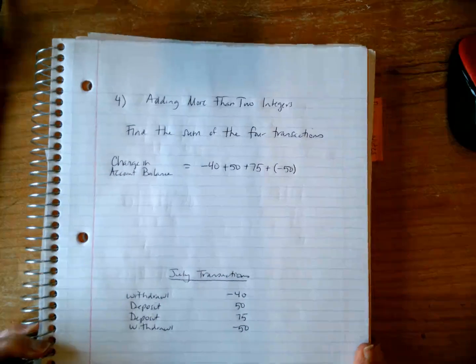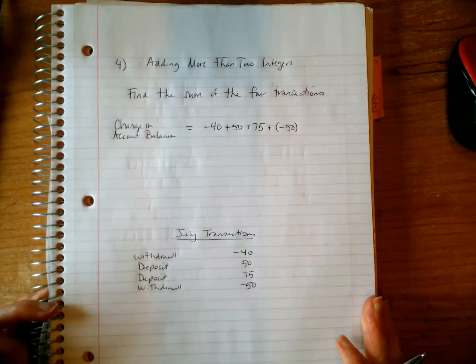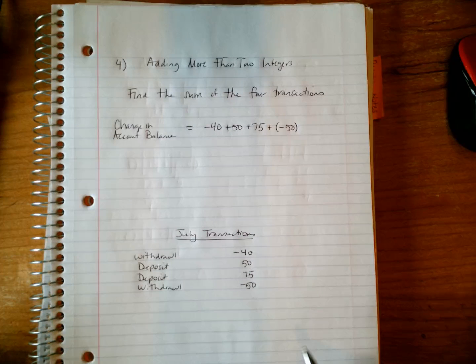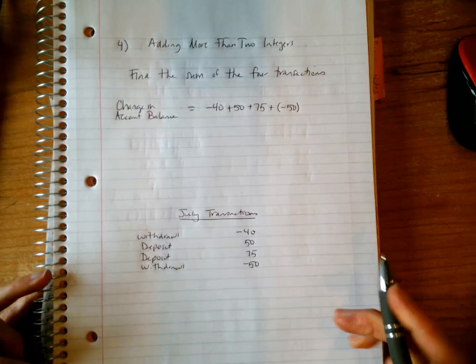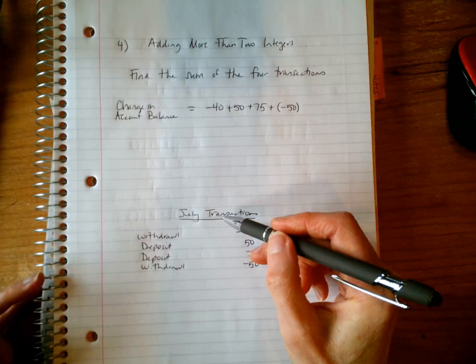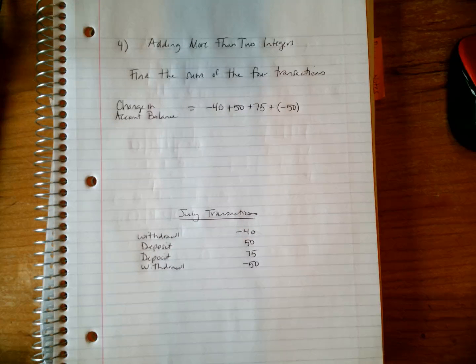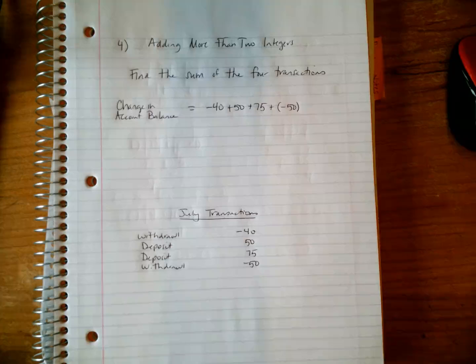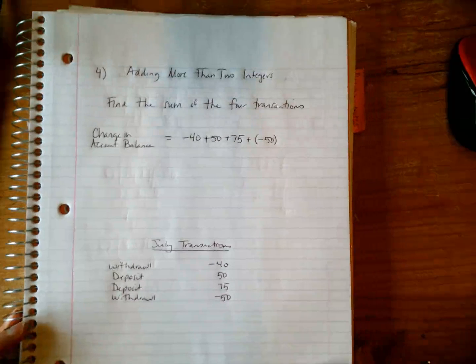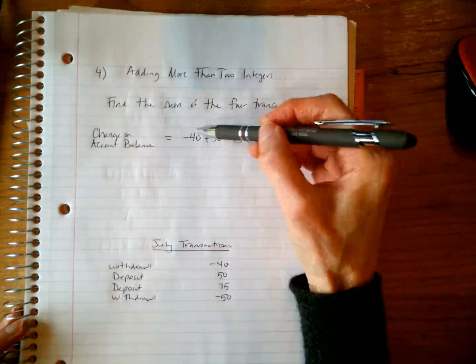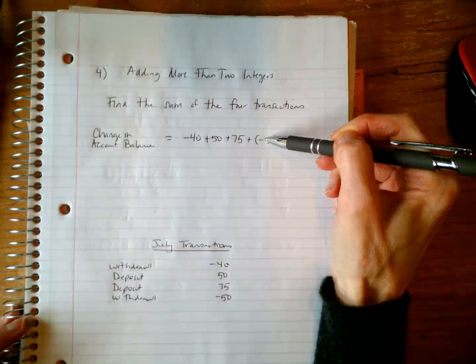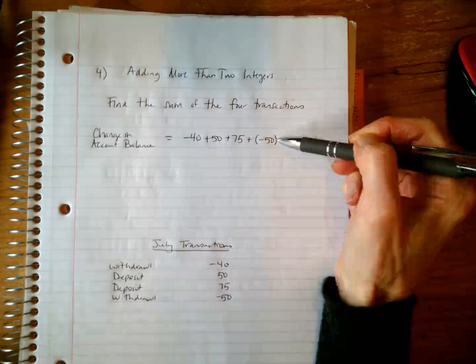And finally, what do we do when we have more than 2 integers to add? Okay, so for this we have an example. Down here you can see that we've got some July transactions. So if you had your bank account and you were pulling money out and you were putting money in. So let's say we made a withdrawal in July of negative 40, of $40. You deposited 50, you deposited 75, and then you made a withdrawal of 50 again. So here's how our equation would look. Negative 40 plus 50 plus 75 plus another withdrawal, but this time it was a negative 50.